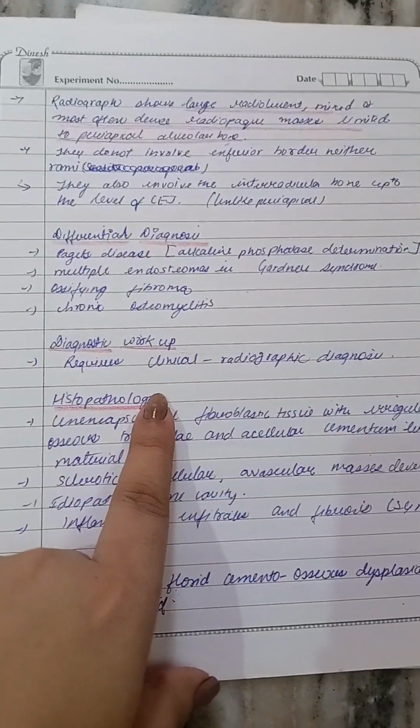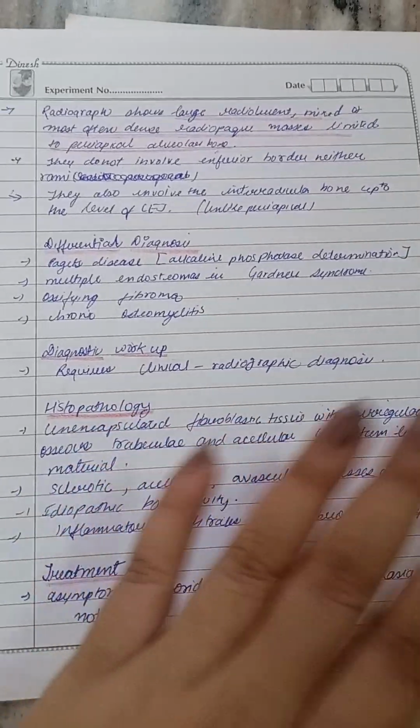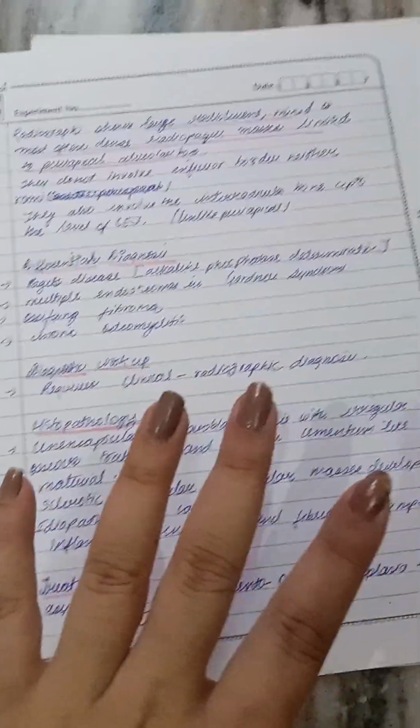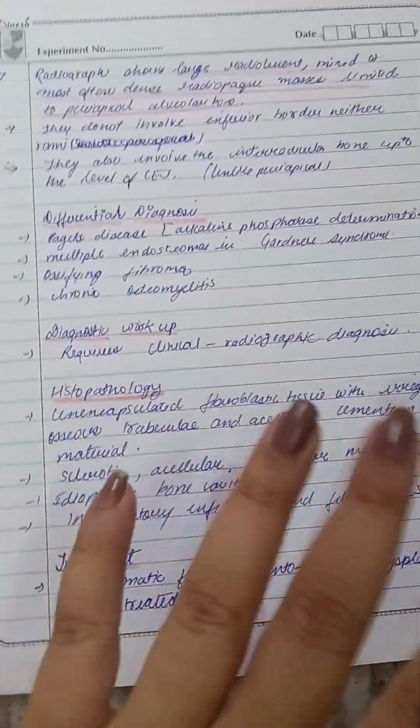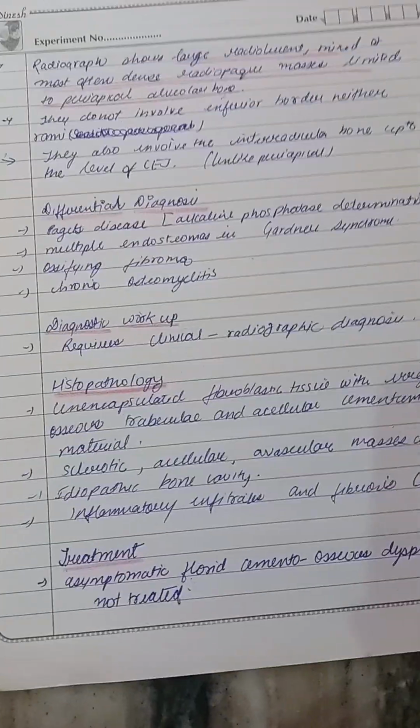Now, diagnostic workup requires clinical and radiographic diagnosis, same as before. No biopsy is needed, nothing else is needed. Only clinical and radiographic correlation will help in the diagnosis of cemento osseous dysplasia.